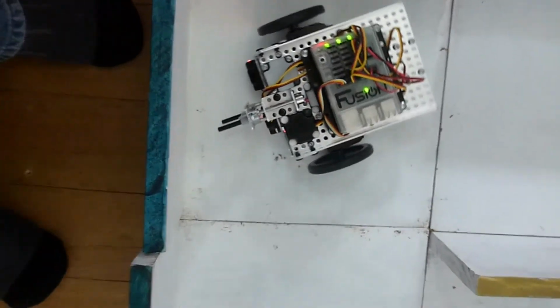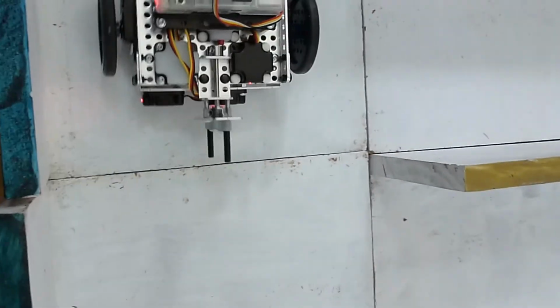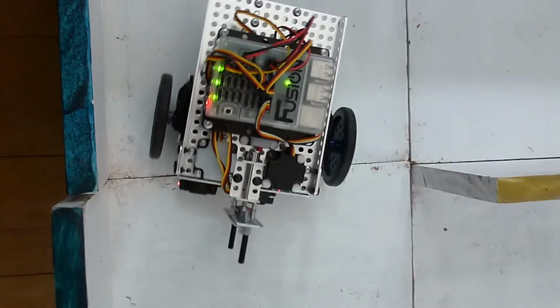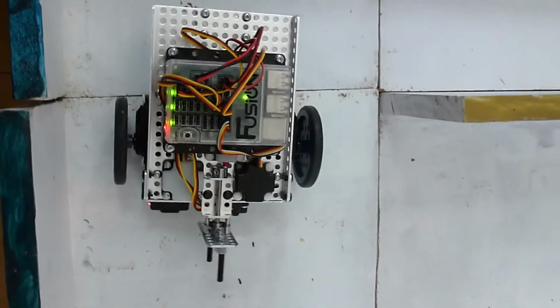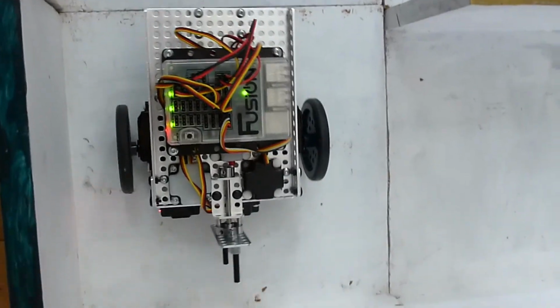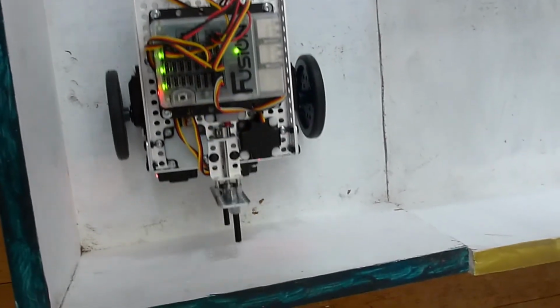The extensions we've got on the touch sensor permit the touch sensor to work before the optical distance sensor is confused by the end of the hippodrome. Good.